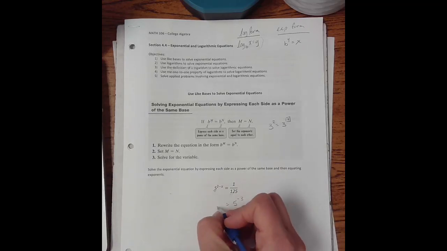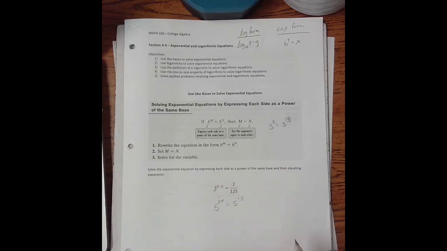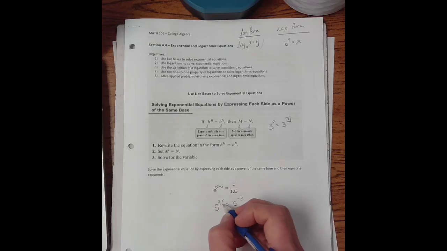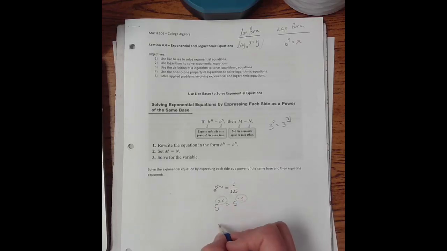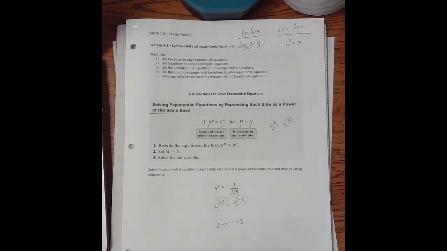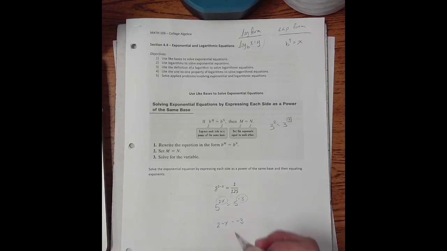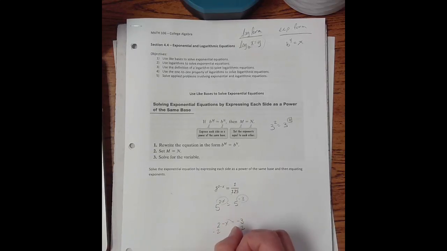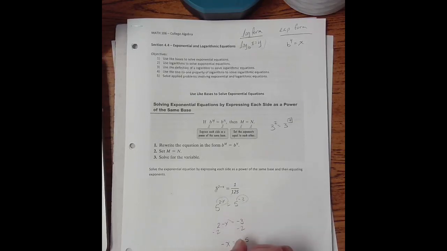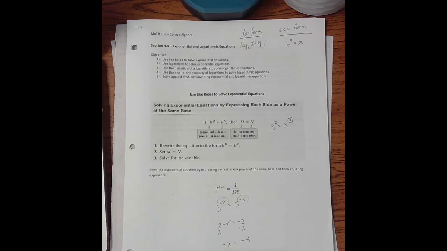Okay? So if I have 5 to the 2 minus x power is equal to 5 to the negative third power, that means that for my property before, these two powers have to be equal to each other. So then I can just set it as 2 minus x is equal to negative 3, and go ahead and solve. Since the x is negative, I usually try to keep the coefficient in front of my x positive, but I'm going to change that rule this time because it's all by itself. So I'm going to subtract 2 on both sides. So I have negative x is equal to negative 5. Therefore, x has to equal 5.